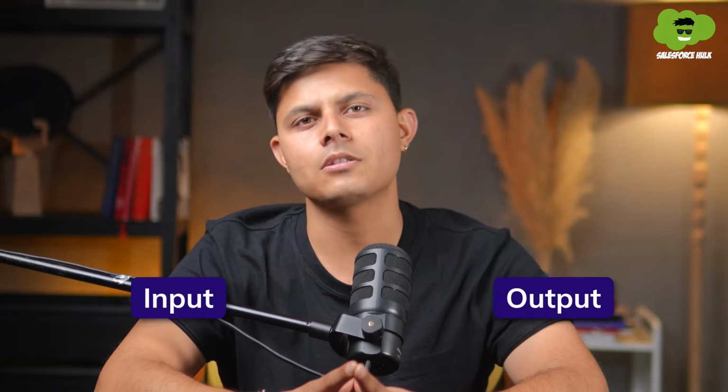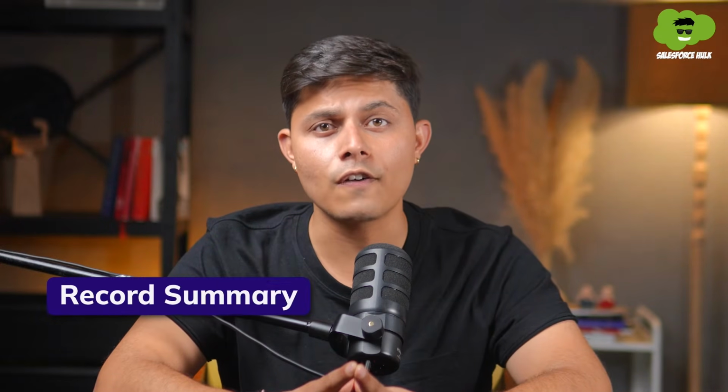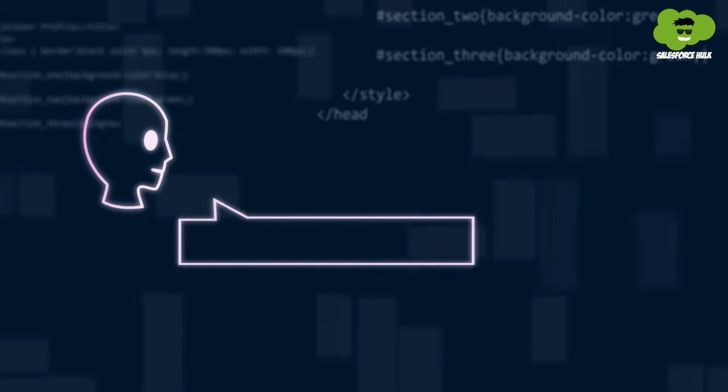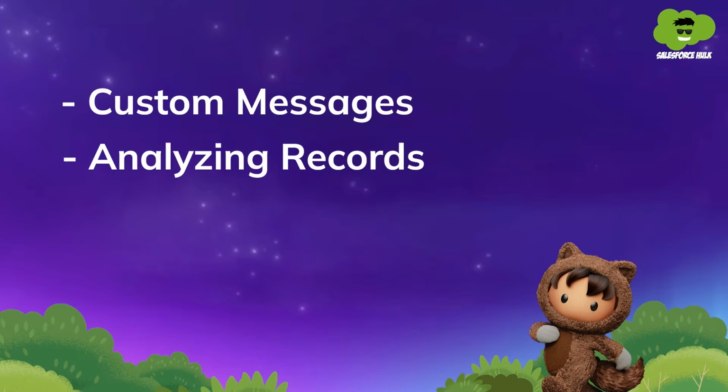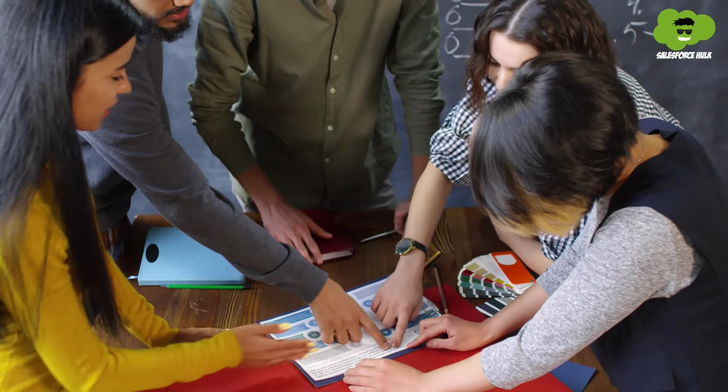This is a special type of template in Prompt Builder that gives you complete control over the input and output of your AI prompt. Unlike standard templates like record summary or field generation, which are more structured, Flex templates let you build from scratch. Think of it as a blank canvas where you define exactly what data goes in, how it's formatted, and what kind of output you want from the AI. This means you can tailor your prompts to fit very specific business use cases, whether it's generating custom messages, analyzing records, or even building decision summaries. This is especially useful if you're working with teams that need tailored summaries, highly specific outputs, or even multilingual responses.